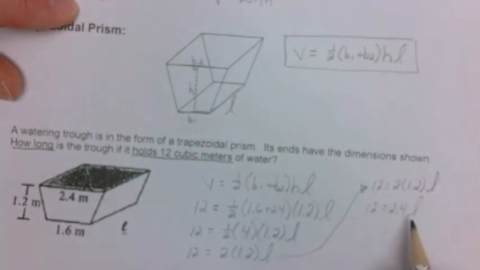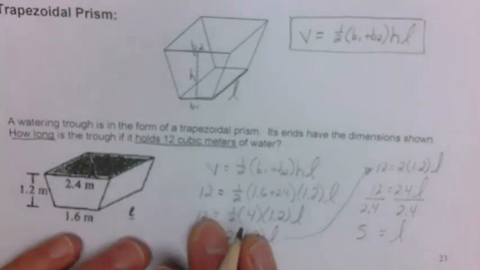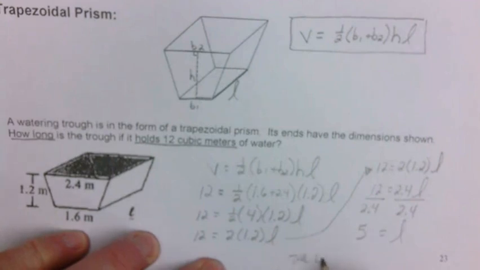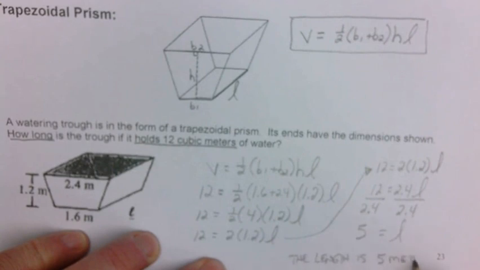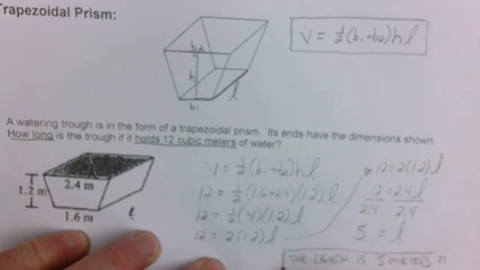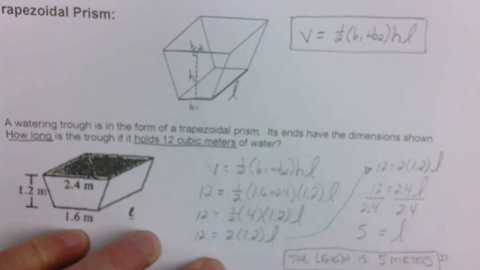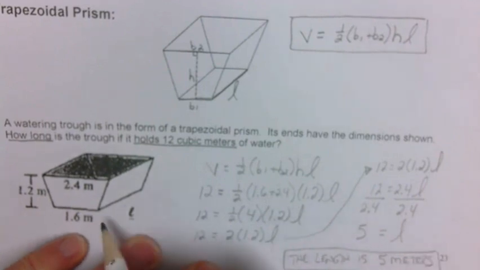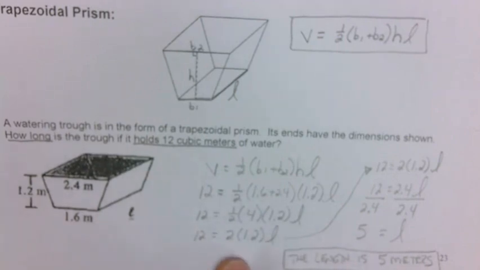So to get the value of L, the length, I'm going to have to divide each side by 2 and 4/10. On the right, that leaves us with L. And on the left, if I do 12 divided by 2 and 4/10, I get 5. So this means that the length is 5 meters. Okay, we didn't find an area, a surface area, or a volume, so the unit is just the given unit that we saw in the picture, which was meters. The length of the trough was 5 meters.